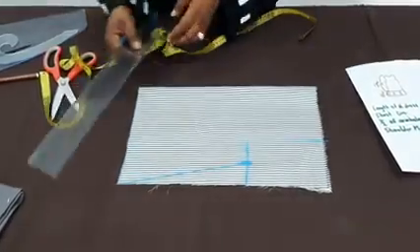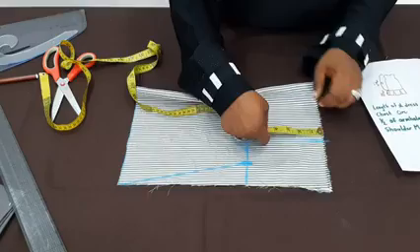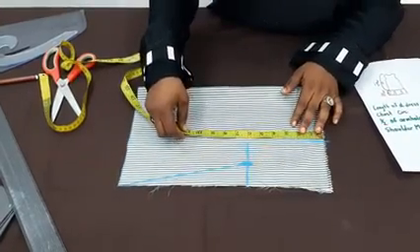Now this is what I have. Here now, I'm just going to come down by half an inch.